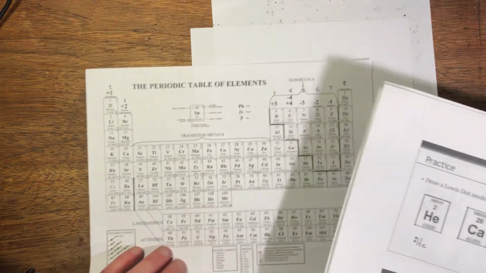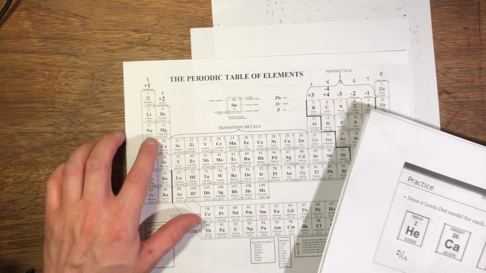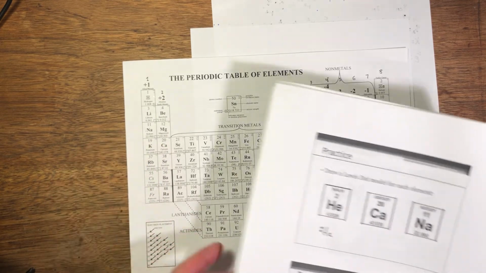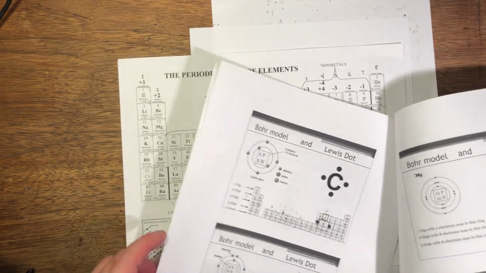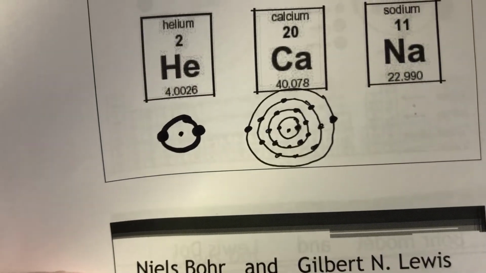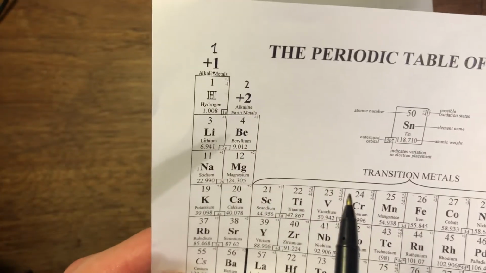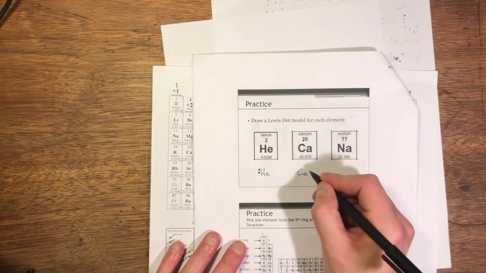For, what's our next one? Calcium, what do we have? 20. So we don't care about 18 of those electrons. We just care about the outermost 2. And if you remember, where is it? Where do we have this? Yeah, right here. If you remember, calcium just has 2 on the outside, but also if you remember a little trick here, calcium's in our second row, so we know it just has 2 valence. So again, calcium has 2.